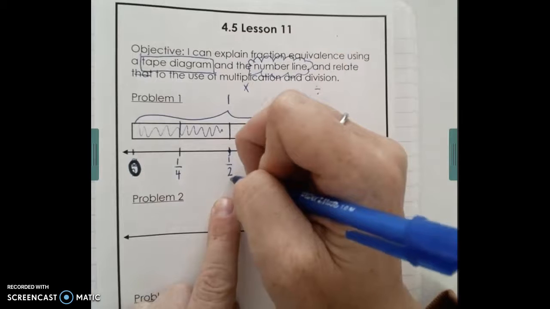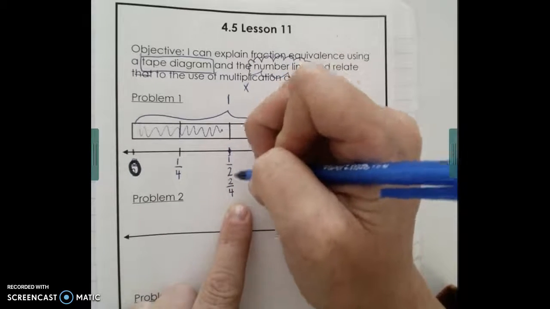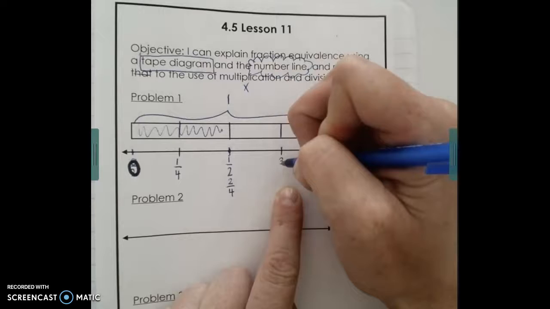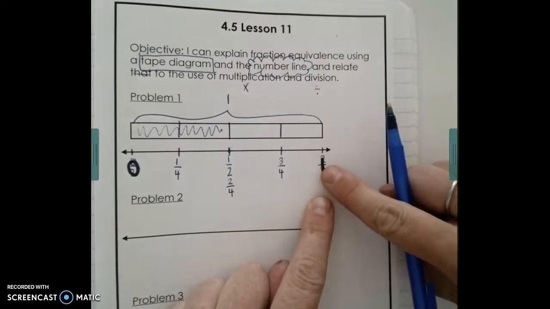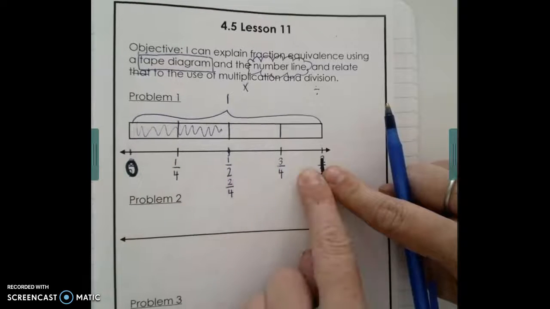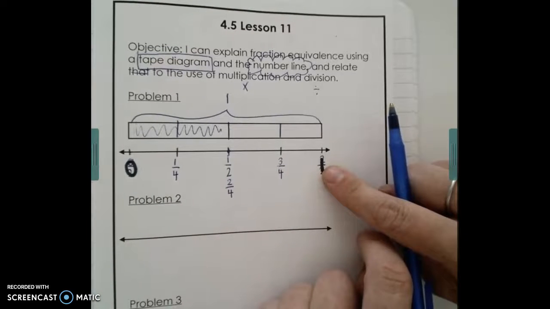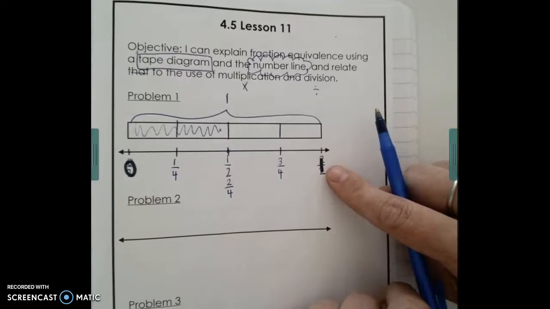I would have 2 over 4, which is equal to a half. Those are those equivalent fractions. Then 3 over 4, and then 4 over 4, which would be equal to 1. So now we've just done a number line for fourths, for quarters. So it goes 0, 1/4, half, 3/4, 1.